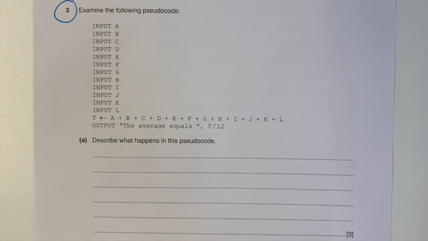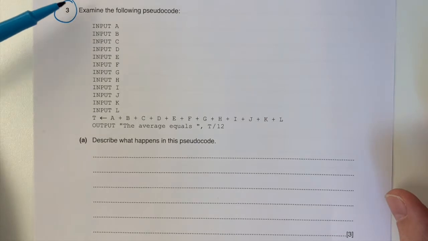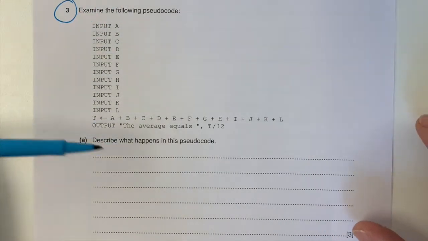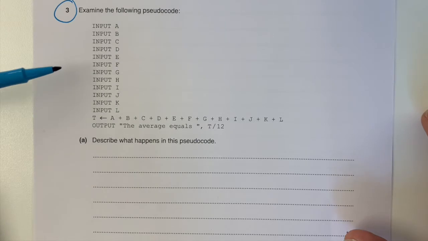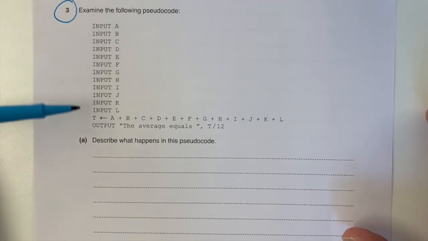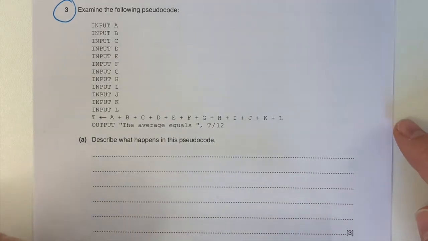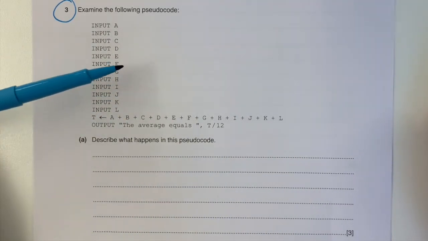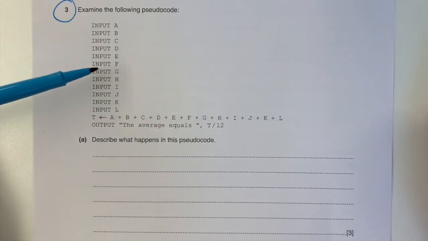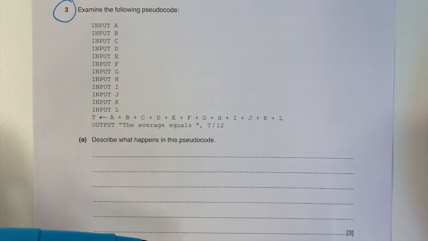Okay, this is the first additional pseudocode question I wanted to put to you. It's a little bit different to the previous one in the previous video, but this is from the October-November 2019 paper, and we start off. We've got to examine the following pseudocode. It's very simple pseudocode, and it's basically for 3 marks. Down here for 3 marks, it's asking us, well, what does this code do? What is it doing? So describe what is happening with this code here.